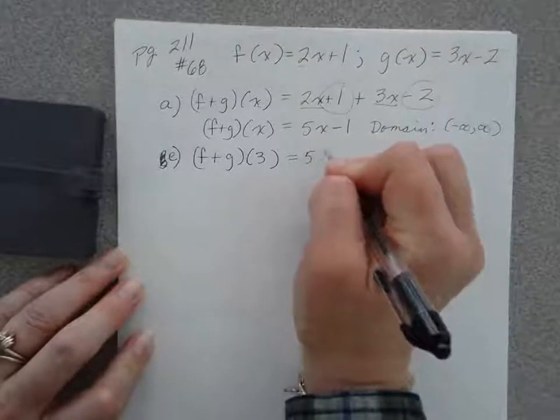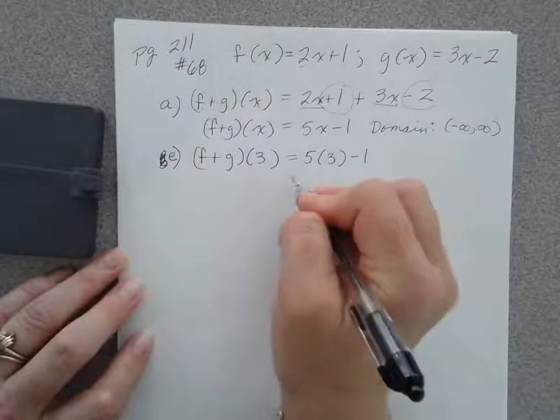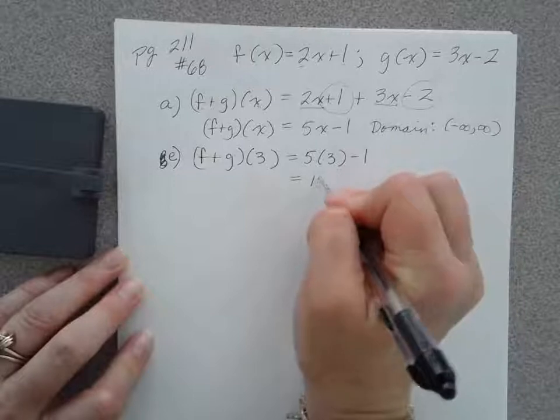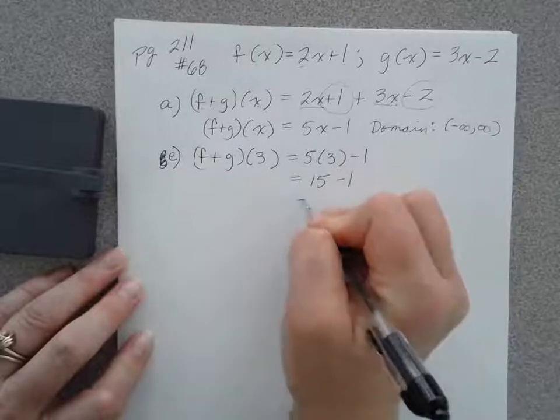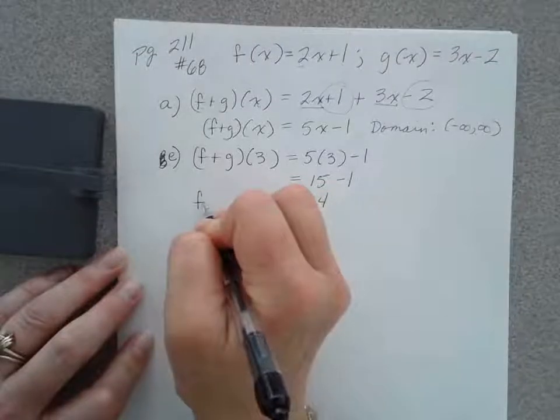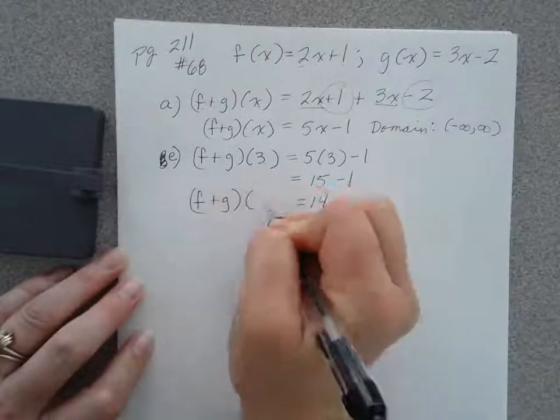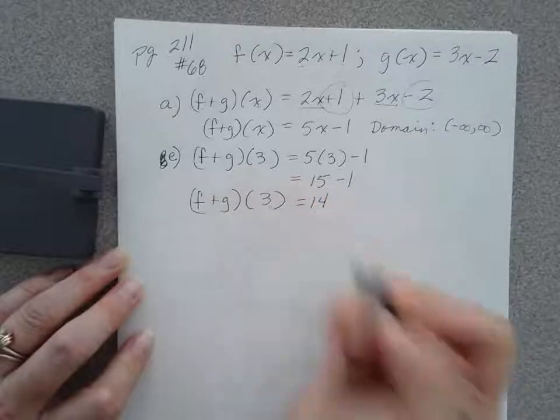So 5 times 3 minus 1. Do the multiplication first. So 15 minus 1 is 14. That means if I take the function named f, add it to the function named g, and then plug 3 into it, I get 14.